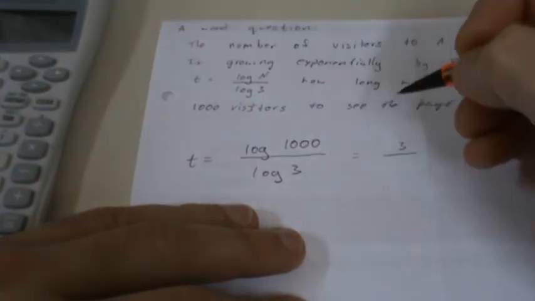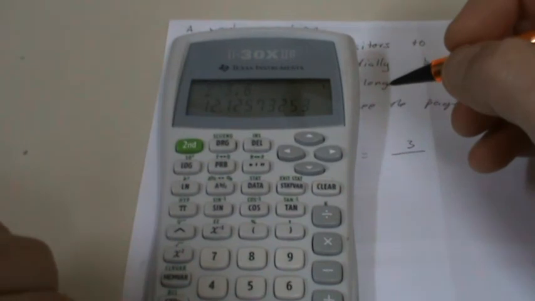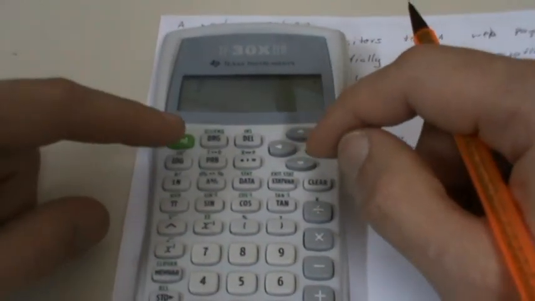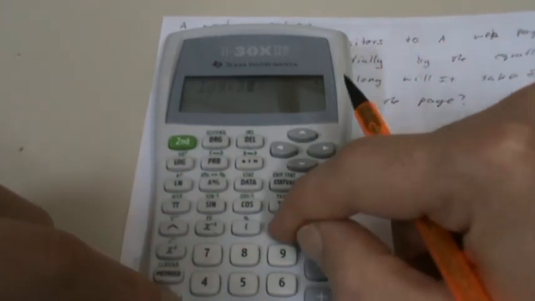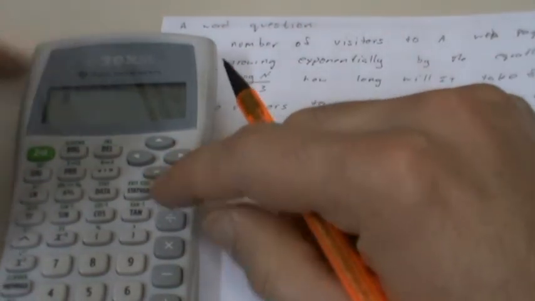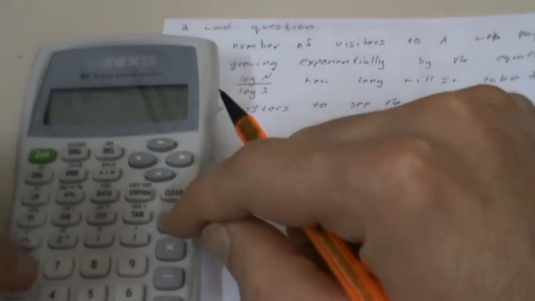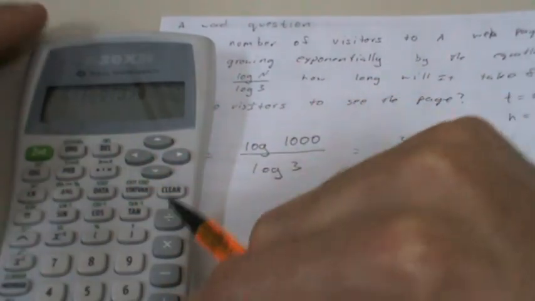And log 10 of 3, I'm going to actually have to figure out in the calculator by just pressing log and then 3 and then equals, which is 0.477. And then, if I take 3 divided by log 3, it looks like it's about 6.3 days.